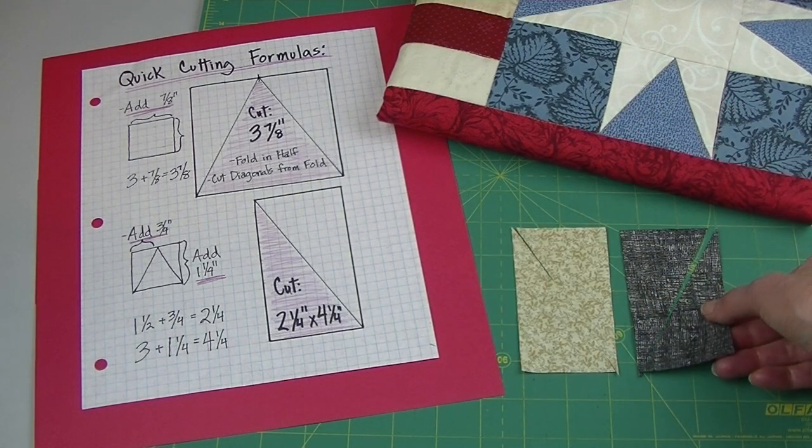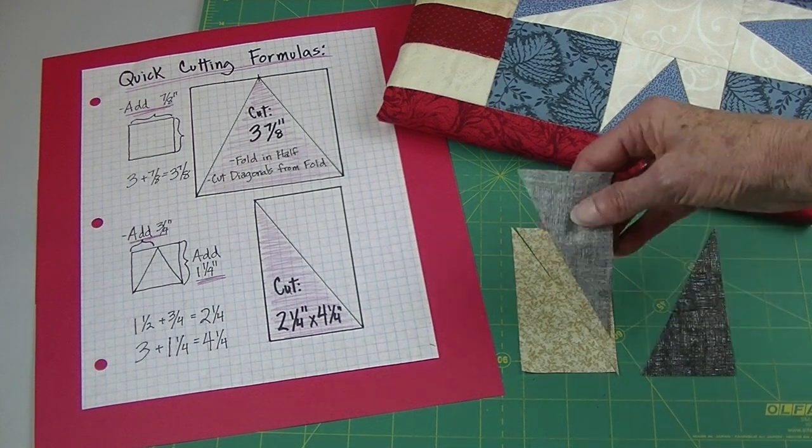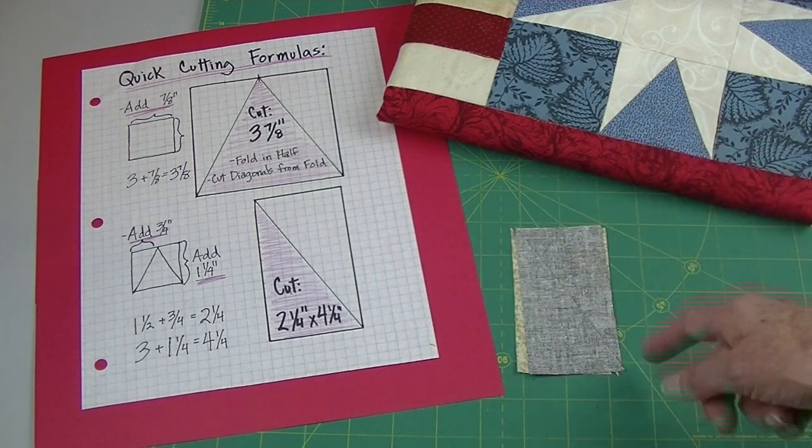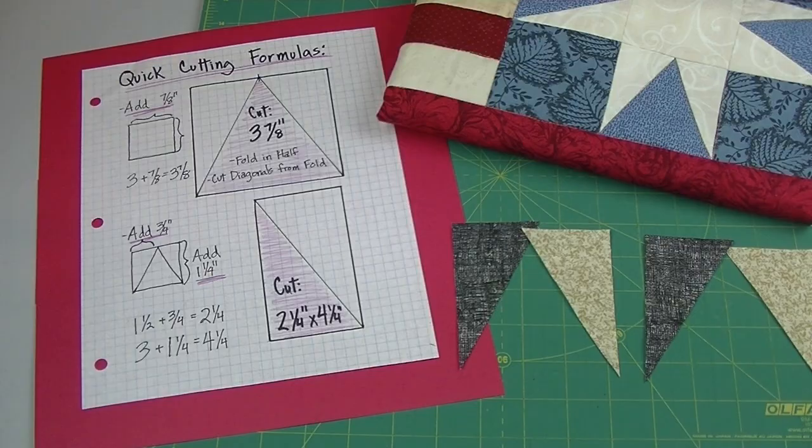Another way to do this is to take your rectangles, put right sides together, and then cut on the diagonal. And here are the 2 sets.